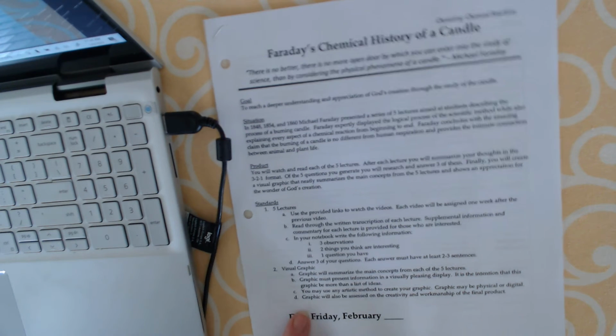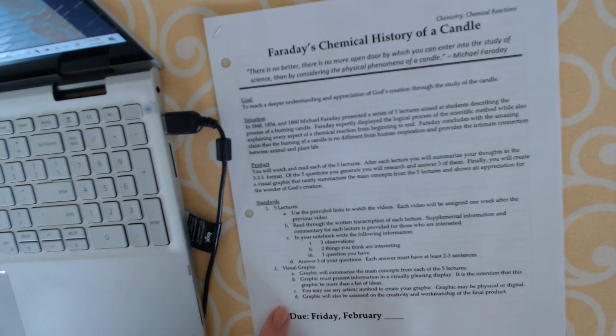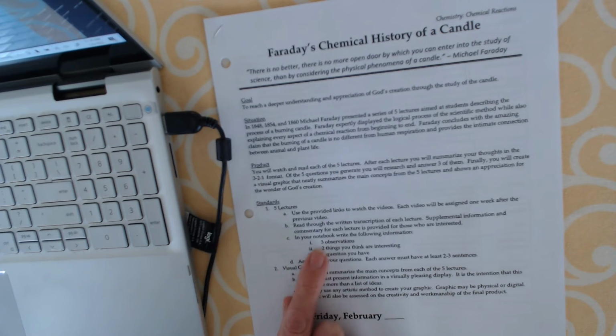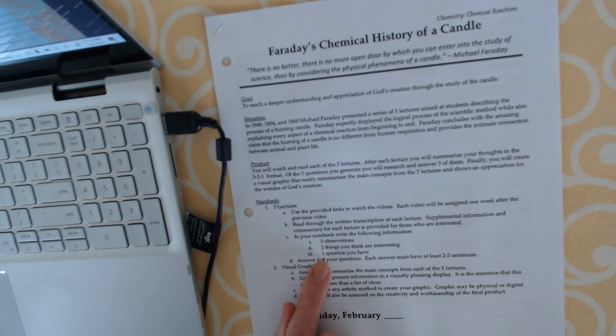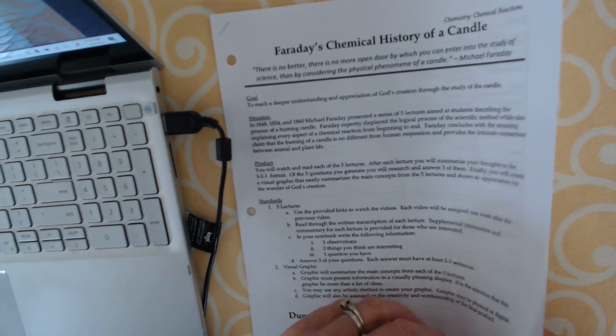Now, this document describes all of that. It talks about a 3-2-1 format, okay? And what that means is with every video that you watch, you are to make 3 observations, 2 things you find interesting, and 1 question you have. So you're going to do that for each video. Let's look at the rubric, and that'll make a little bit more sense.